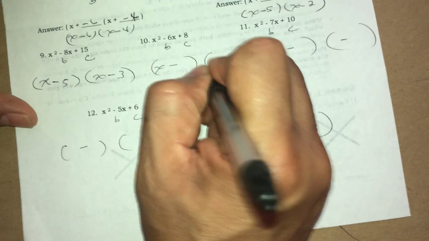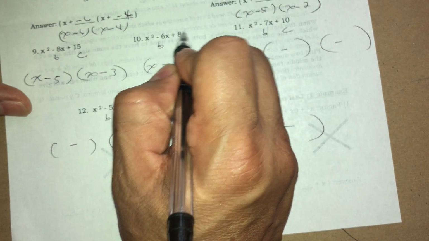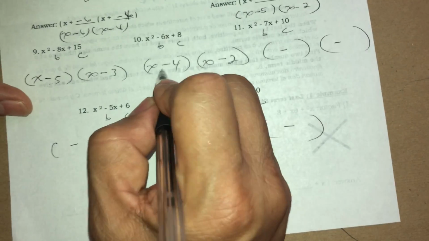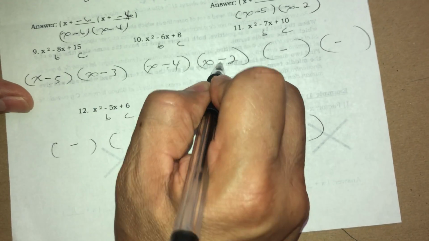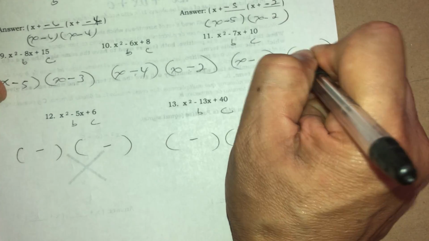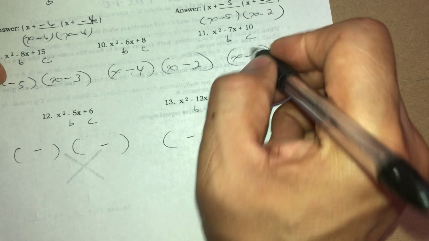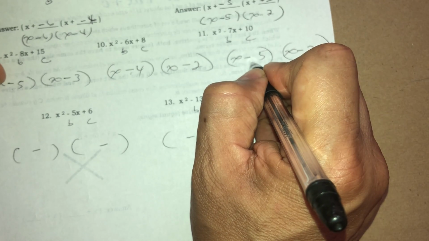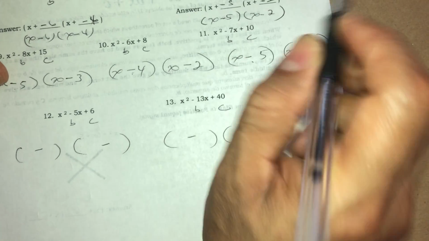Okay? X and x. Two factors of 8 that when I add them will give me 6. 4 and 2. Negative 4 times negative 2, it gives me positive 8. Negative 4 plus negative 2, negative 6. Two factors of 10 that when I add them up will give me 7. 5 and 2. Negative 5 times negative 2, positive 10. Negative 5 plus negative 2, negative 7.